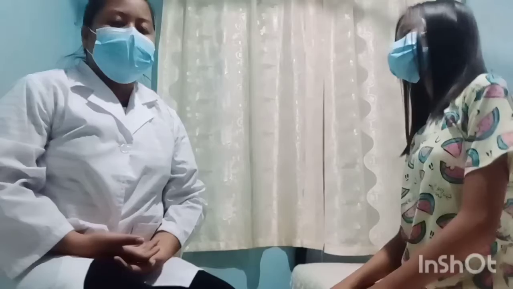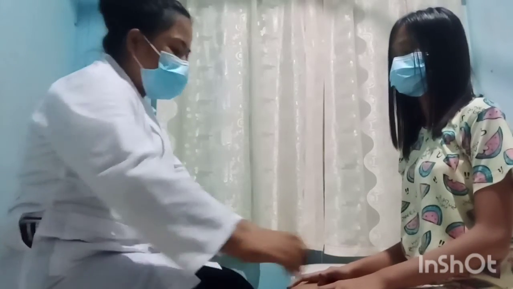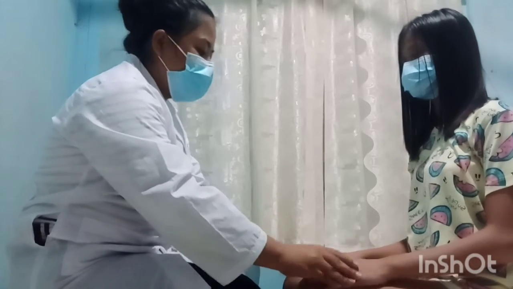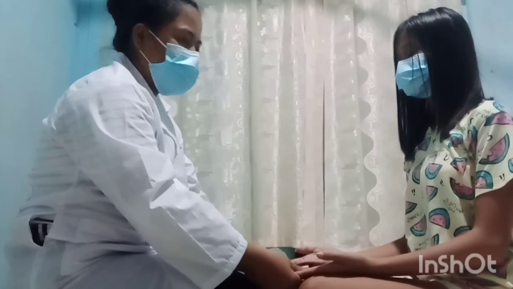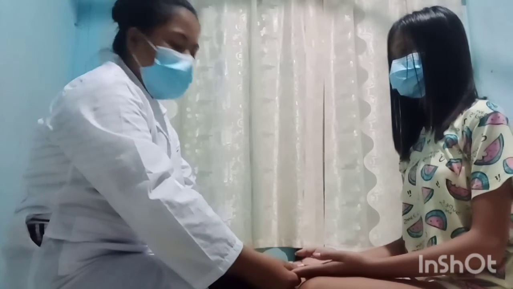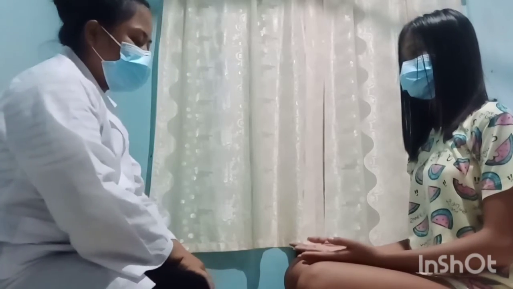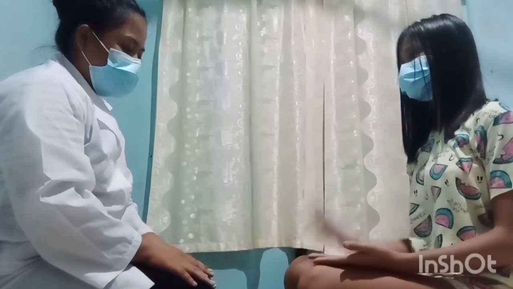Okay, ma'am, thank you. So, for the alternating supination and pronation of hands on knees, ask the client to pat both knees with the palms of both hands and then with the backs of the hands, alternately and at an ever increasing rate. So, ma'am, you're going to pat your knees just like that, and then the backs of your hands. Okay, so please pat your knees, ma'am. Okay, thank you.